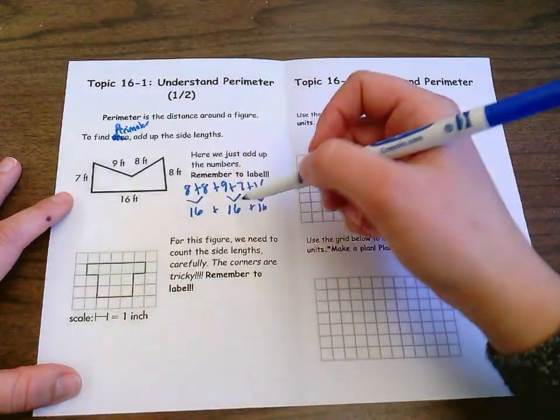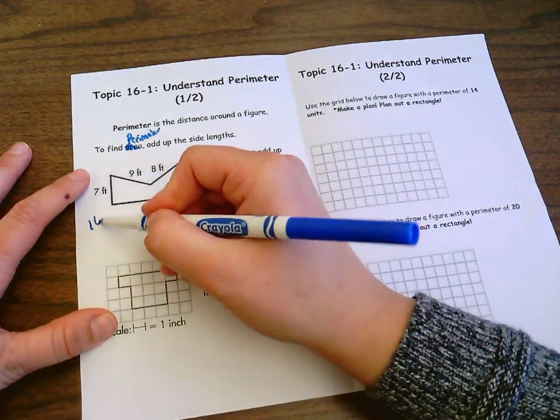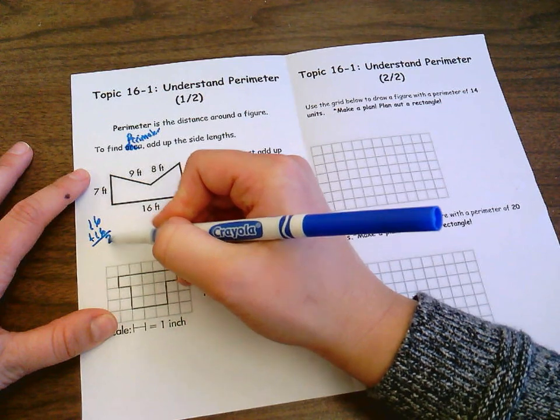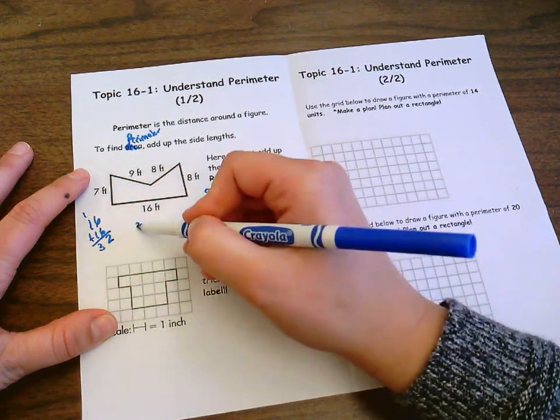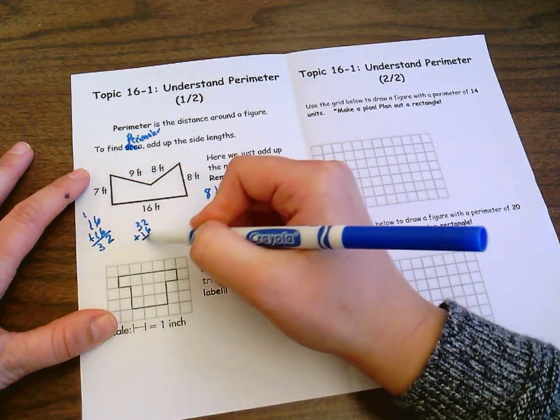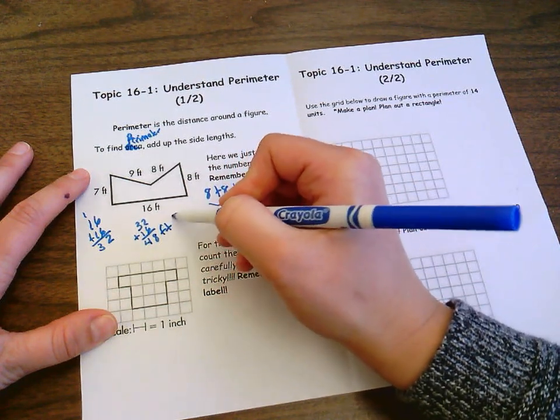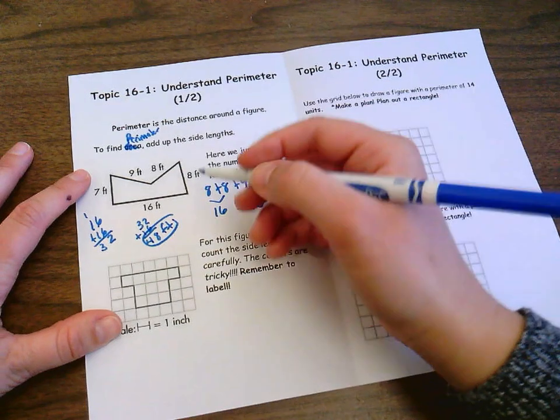And if you're more comfortable stacking them over on the side, go ahead and do that. 16 plus 16, 6 and 6 is 12, carry my 1 is 32. 32 plus one more 16 is going to give me 48 feet, and I always want to label it.